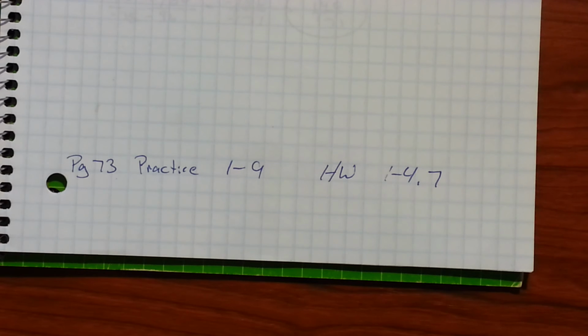Alright, page 73, my practice is 1 through 9, and the homework is going to be 1 through 4 and number 7. So that's actually going to be all. A couple of those in the homework have a couple different parts, so you could do all of those.